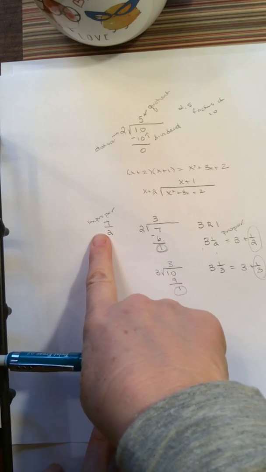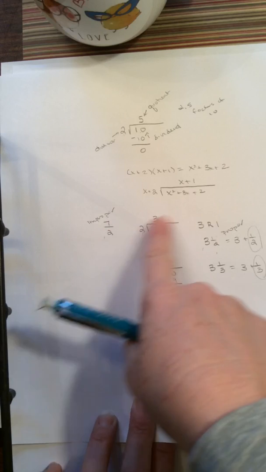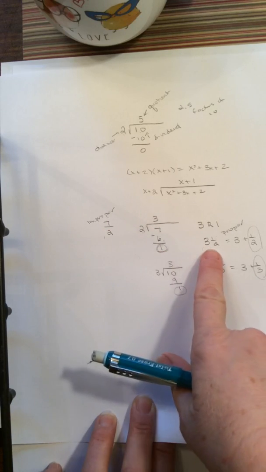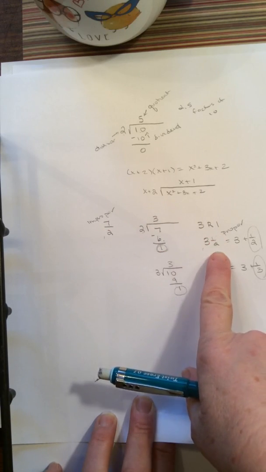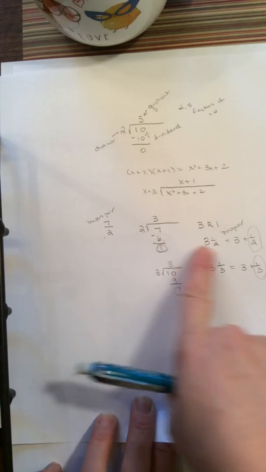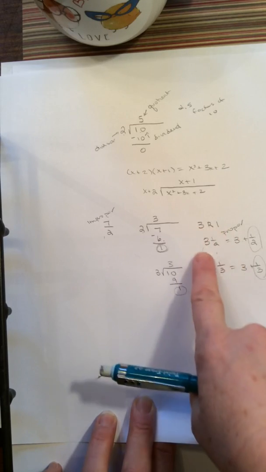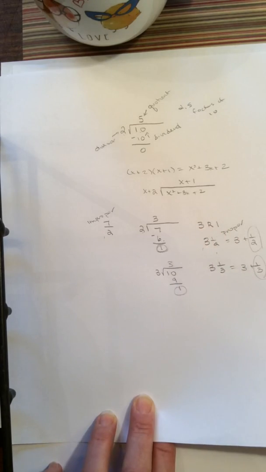So improper means that the 7 is larger than the 2. So I still can do the division and come up with a number like 3 1/2, where the 1/2 now is a proper fraction. They mean the exact same thing, but sometimes it's easier to think about it this way. So I know how many times 2 went into 7, even though there was a remainder.